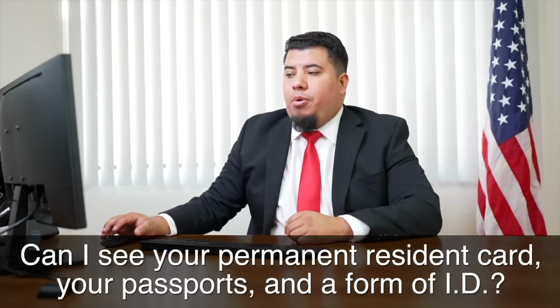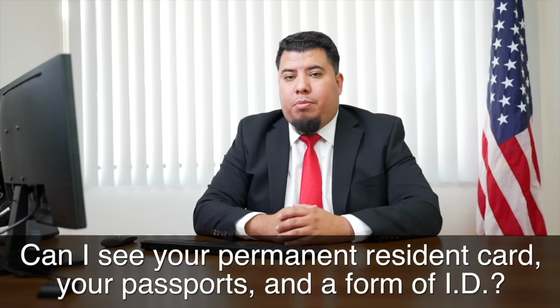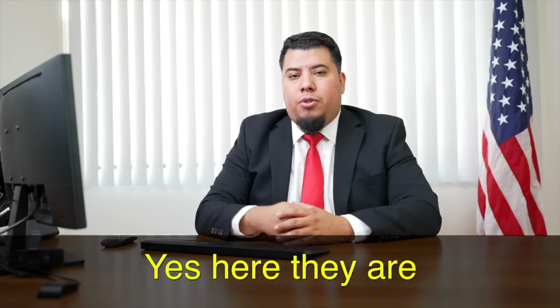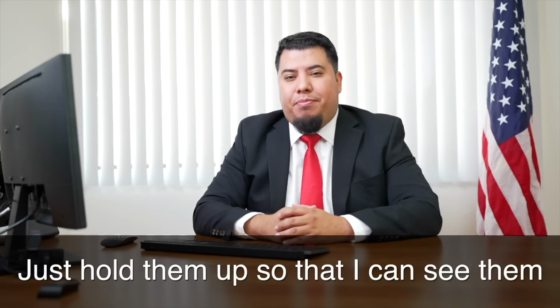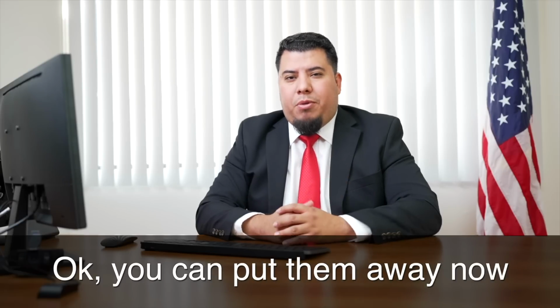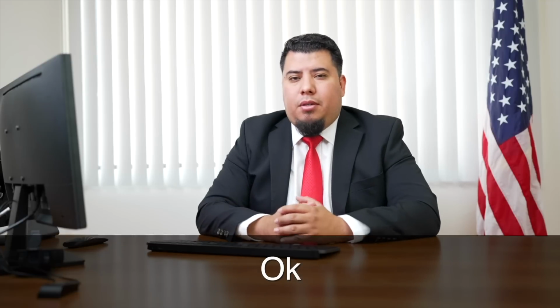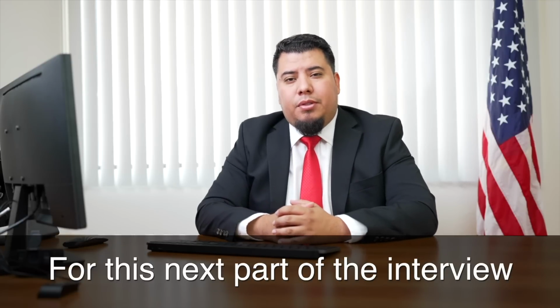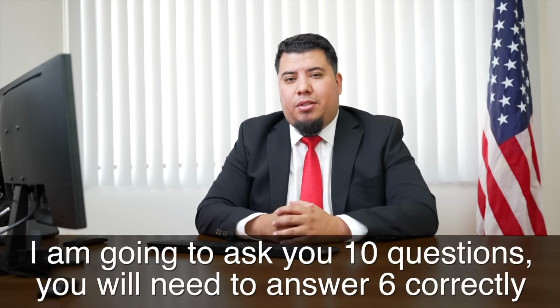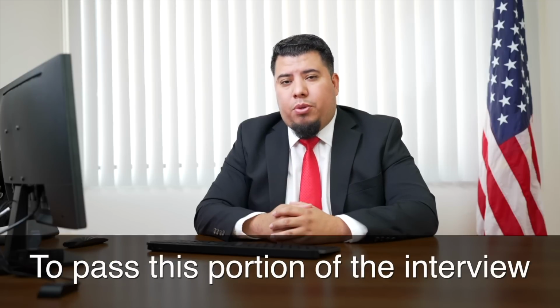Can I see your permanent resident card, your passports, and a form of ID? Yes, here they are. Just hold them up so that I can see them. Okay, you can put them away now. Okay, for this next part of the interview, I'm going to ask you 10 questions. You will need to answer 6 correctly to pass this portion of the interview.